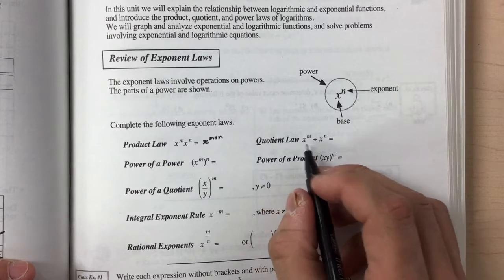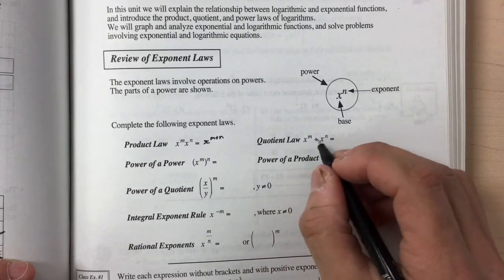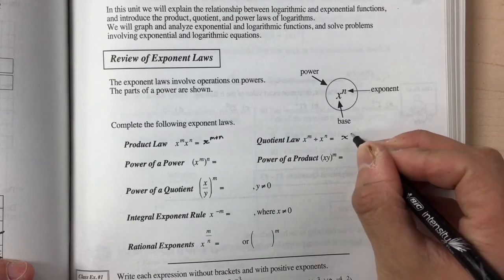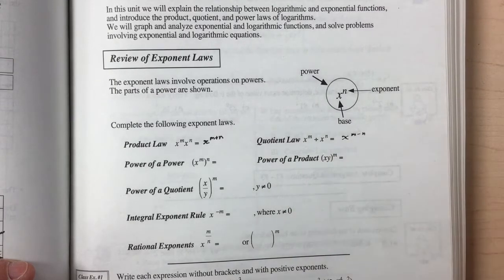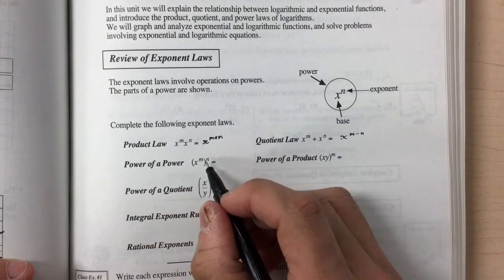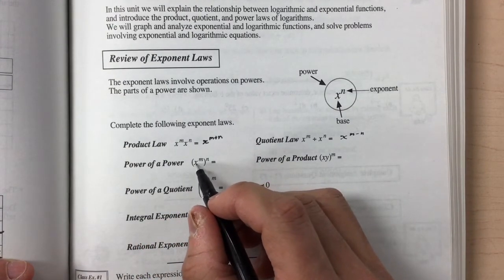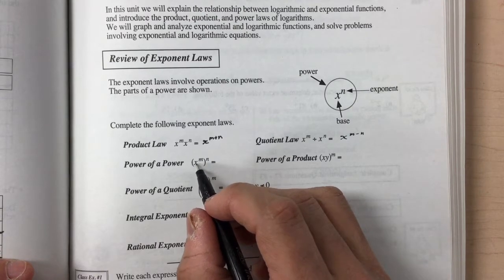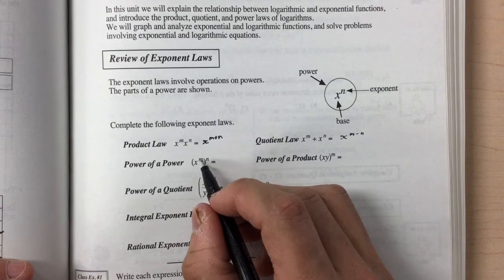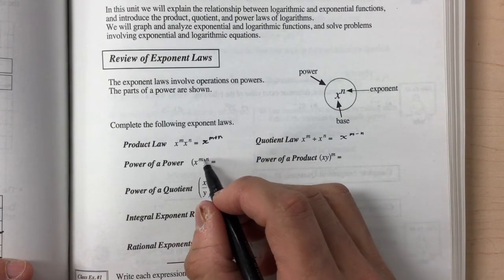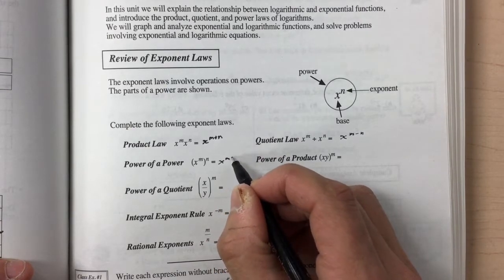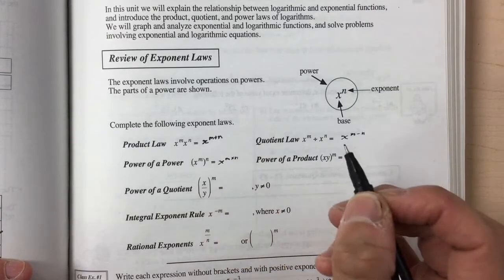The quotient law is the reverse, and if I'm dividing exponents that have the same base, then this becomes x to the power of m subtract n. Power of a power law. Again, I have one base x, but I have an exponent raising this other exponent. And in order to combine these, I need to multiply my exponents. So that's m times n.